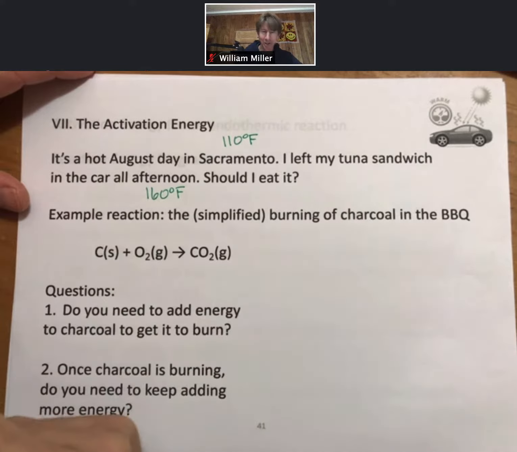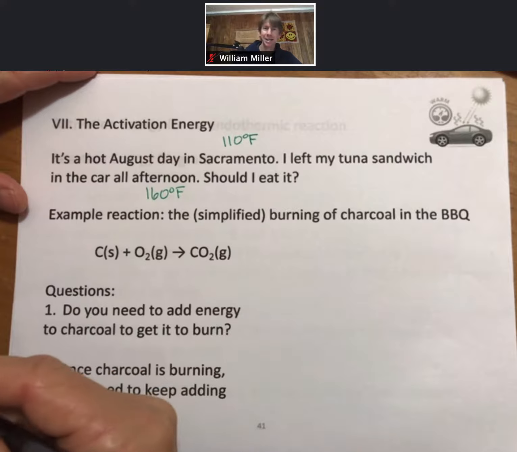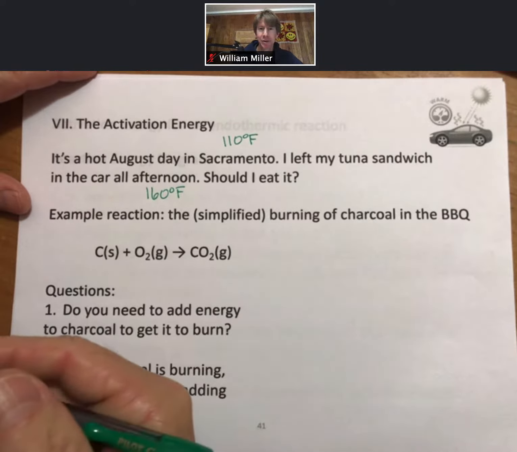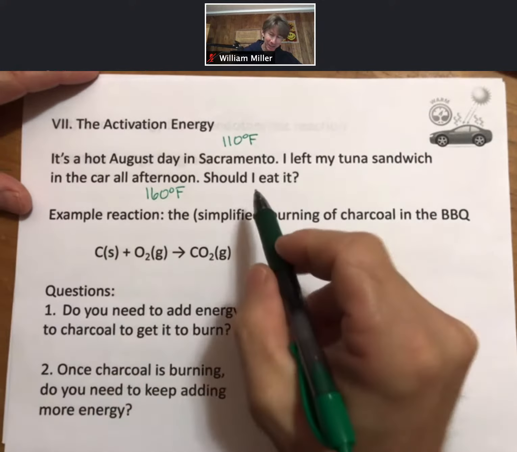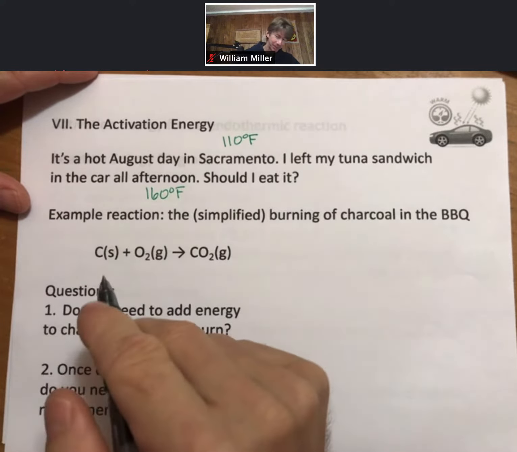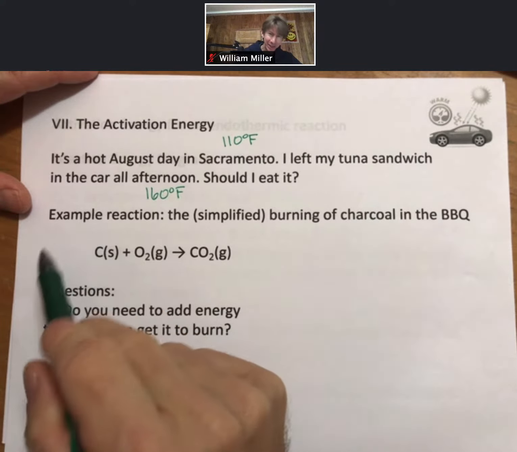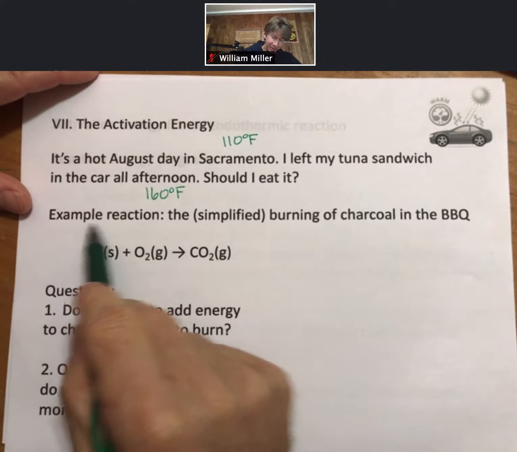Now, I don't know, is it hot enough that it might actually kill the bacteria? I guess I'd have to talk to my food safety, ServSafe certified friends in order to figure that out for sure. But I would certainly not eat it. I would not take that chance. I've had food poisoning before. It is not fun.